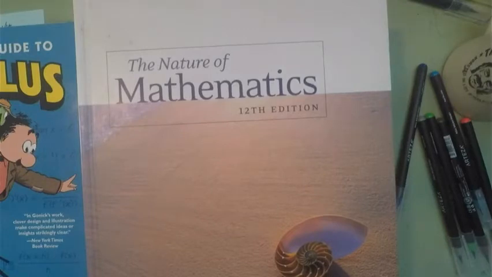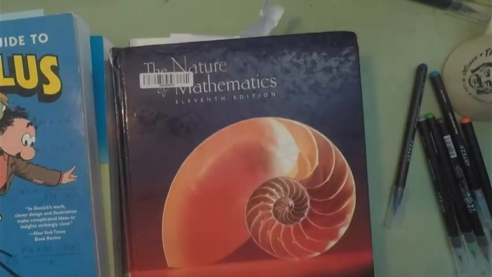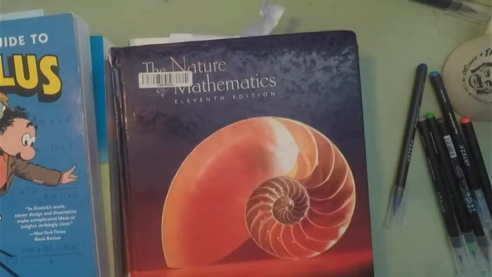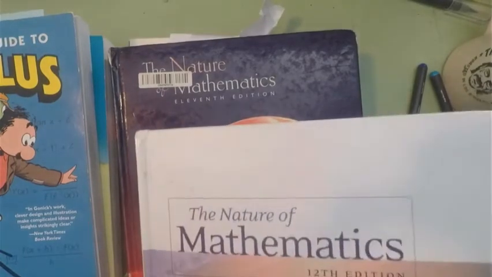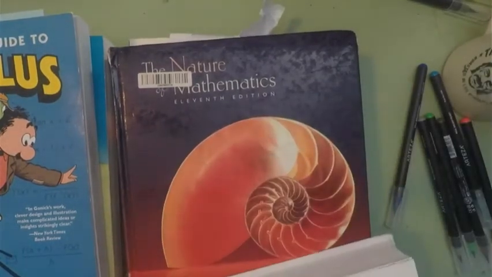I think he's up to the 13th edition right now. The new edition is always incredibly expensive, but the nice thing about math is it doesn't change very much. So if you get an older edition like this 11th edition, you should be able to find it for next to nothing. The 12th edition might be pretty cheap by now also.